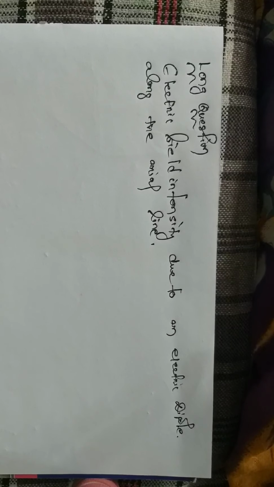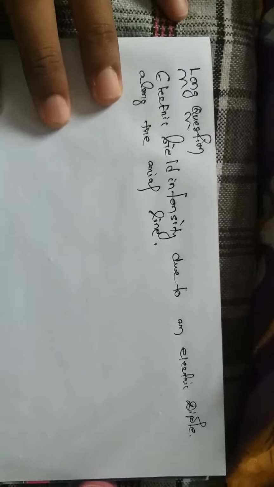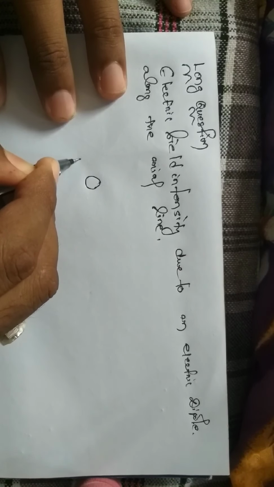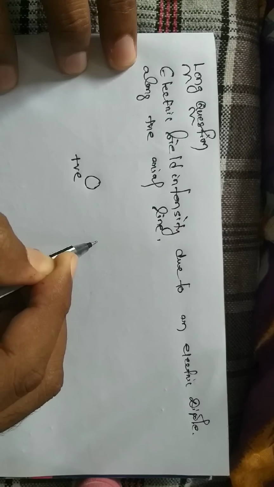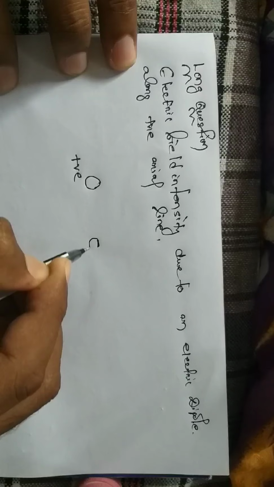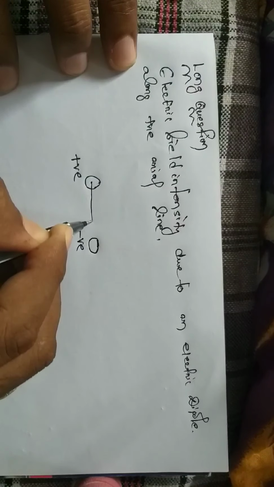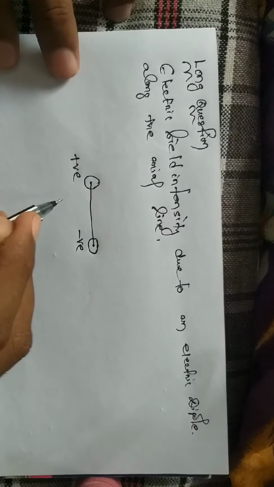That is called a dipole. Now I have to assume two equal and opposite charges, this one is the positive charge and this one is the negative charge, both separated by a small distance apart, and the distance between them is 2l.